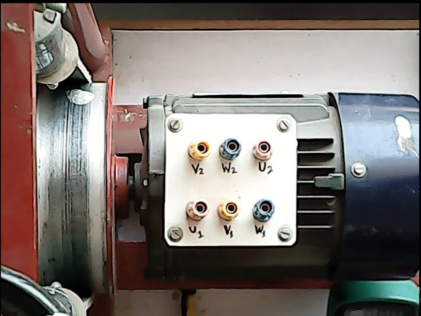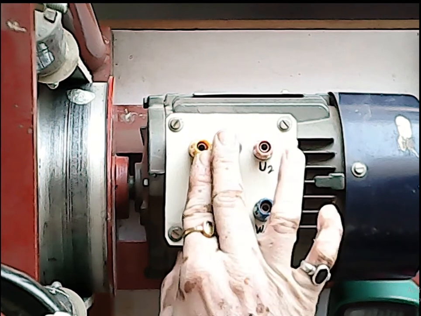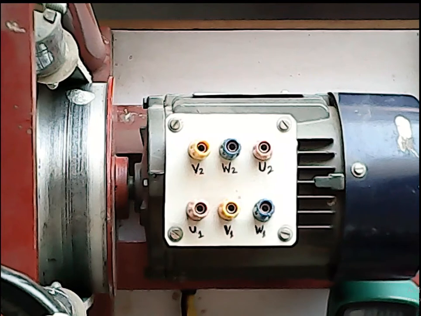Star connection is very easy. You will have to short this terminal, this terminal, and this terminal. Kindly corroborate this with the star diagram. You can easily find that one end of each of the phases is connected at a common terminal. So that we will do here.